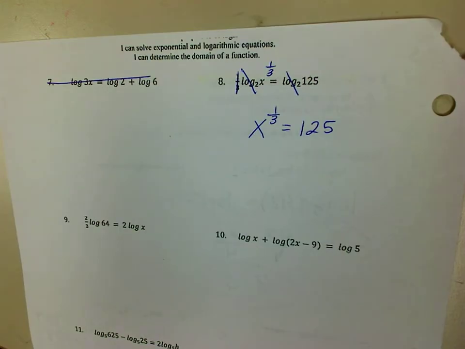Okay, so if you have 1/3, that's another name for the cube root. However, if you're not really sure what I'm talking about, to get x by itself, you need to move the 1/3 to the other side. And to do that, you're going to do the reciprocal, which we have done before in a previous chapter.